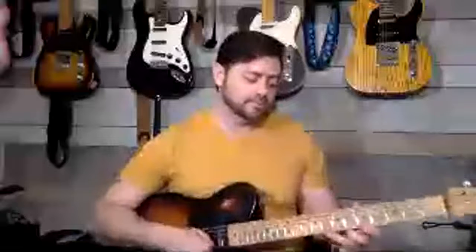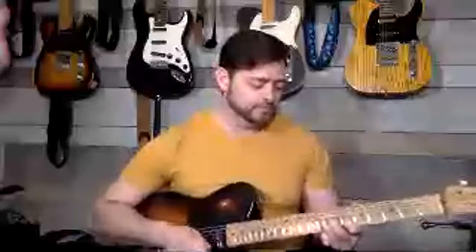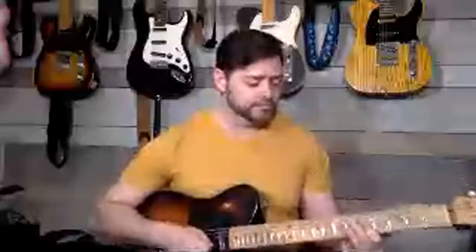So I did the same thing on the first string now. So I'll do it on some different strings. Again, just from a half step down from the proper note, bending up into the actual note.